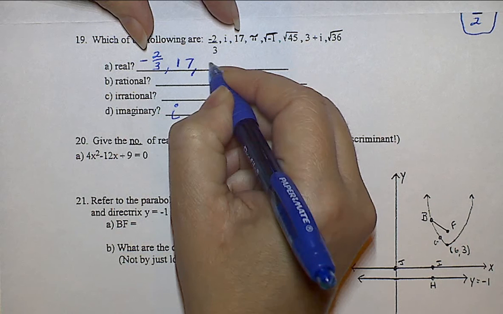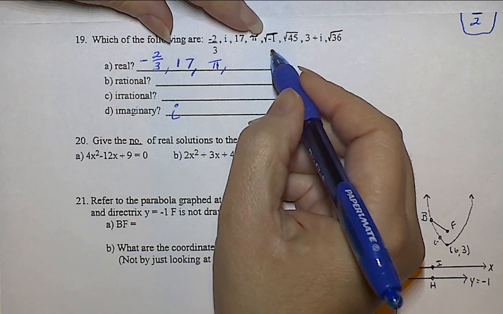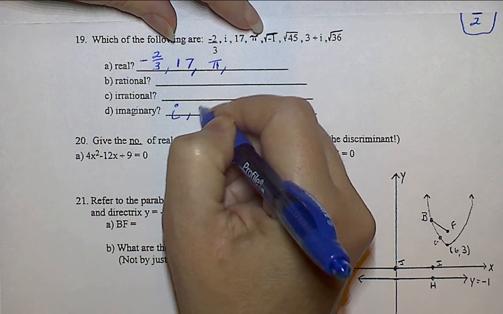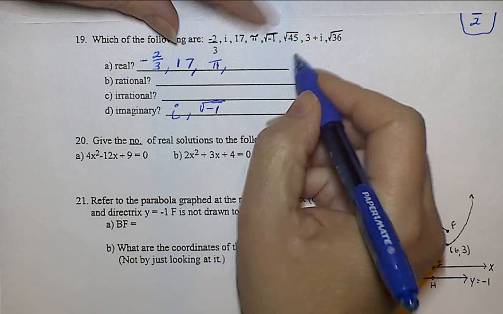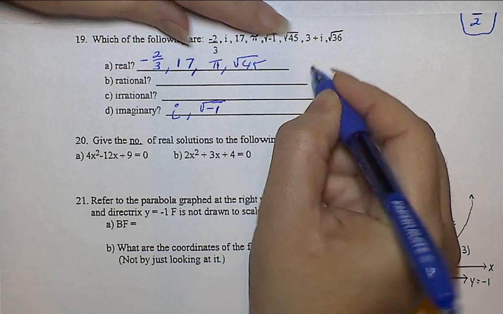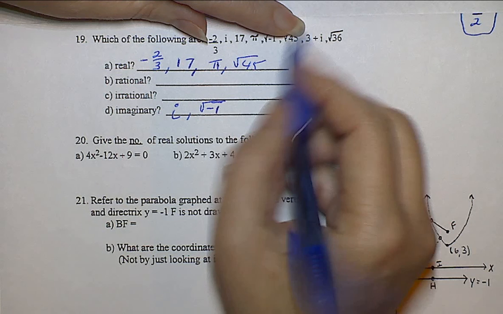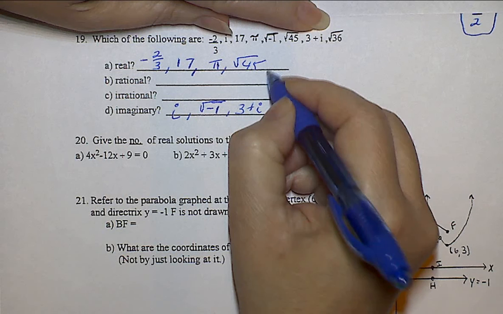Pi, that's a real number. The square root of negative 1, what do you think that is? Right, it's imaginary. Then we have the square root of 45, that's real. You have 3 plus I. See how it has that I? That means it's imaginary. And then the square root of 36.